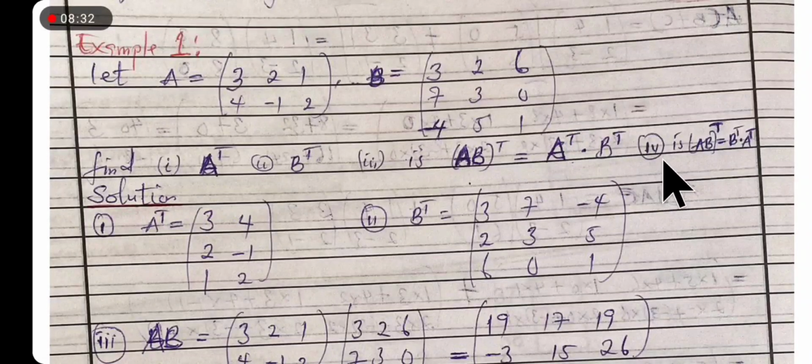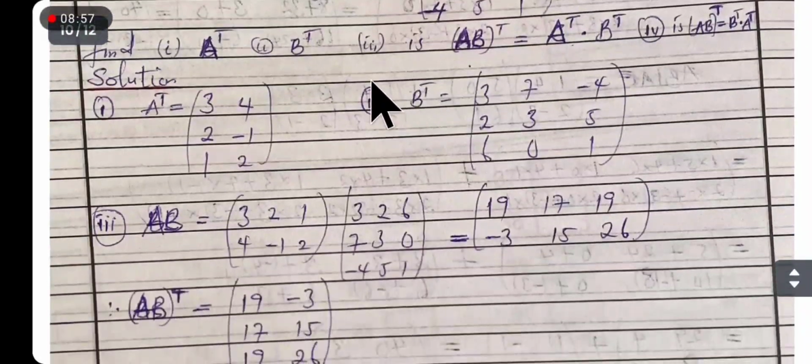That is the question. Then the next question: is the transpose of AB equal to the transpose of B times the transpose of A? Remember, here A comes first, here B comes first. So we are going to find out.